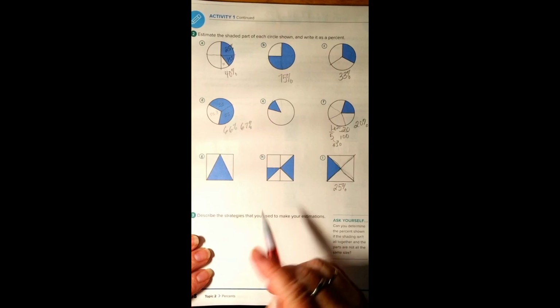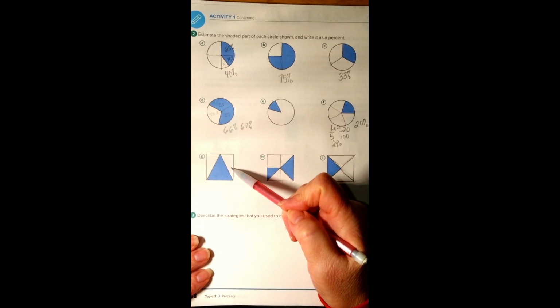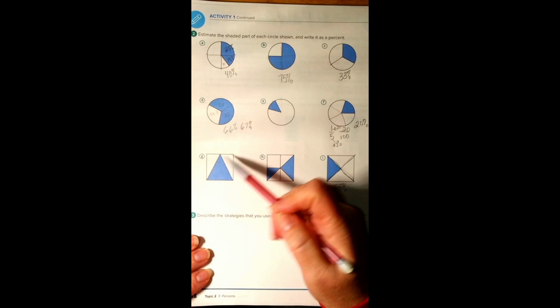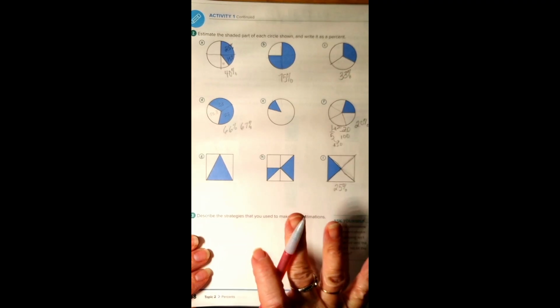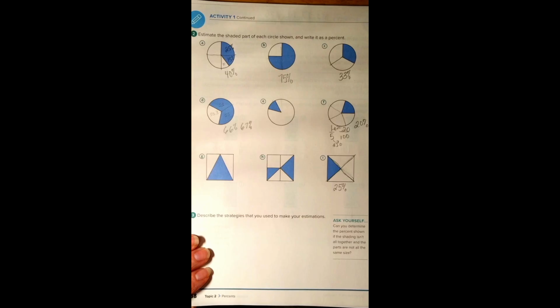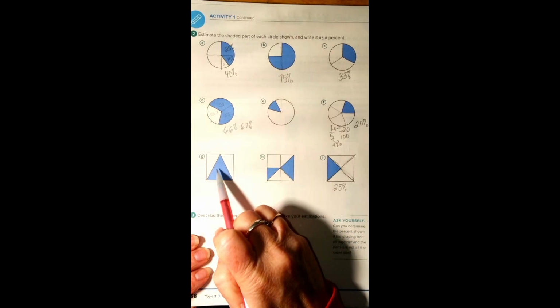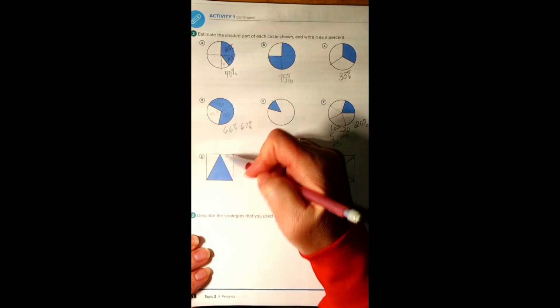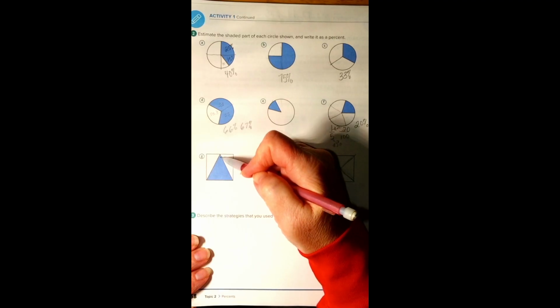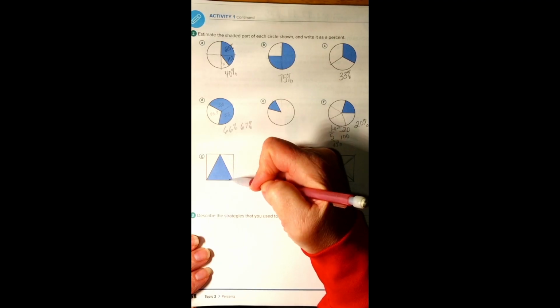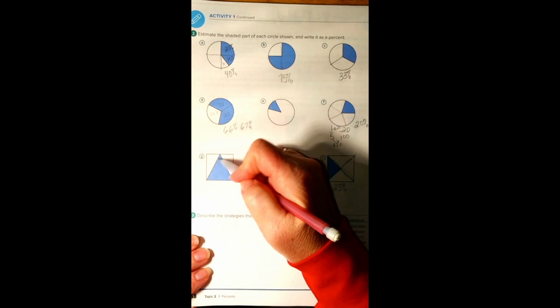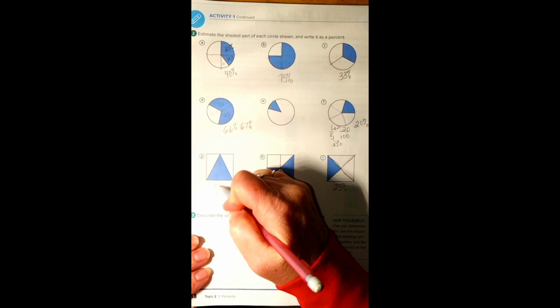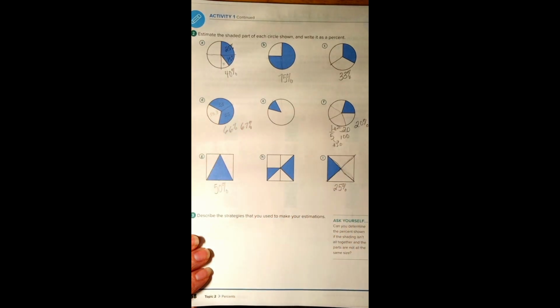Letter G is interesting. If I took these two white triangles and put them together, what do you think would happen? And maybe this is what you kind of thought about on your own. If I took that and I kind of spun it around, I think that would fill up like this part, and this one would fill here, which means this part is half of it, 50%.